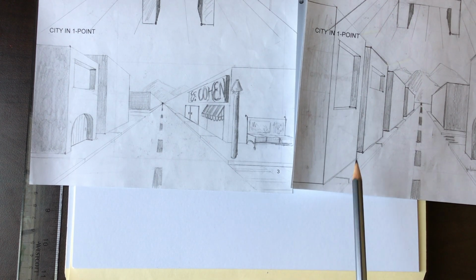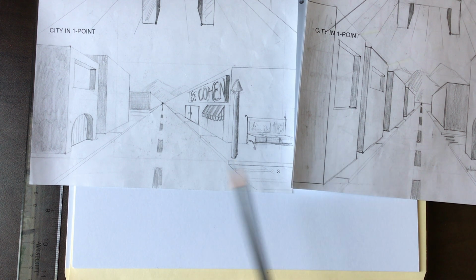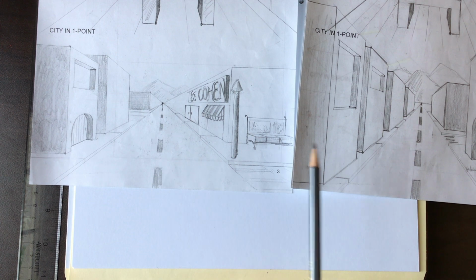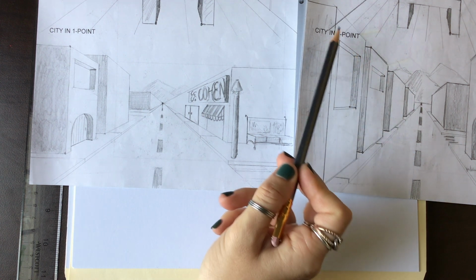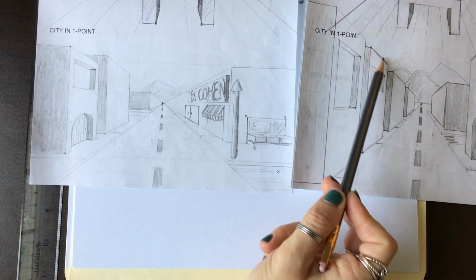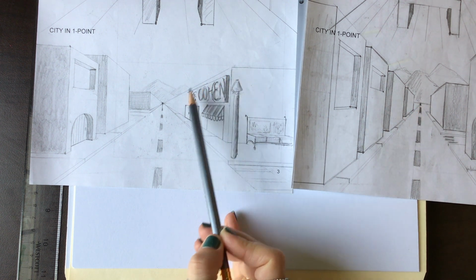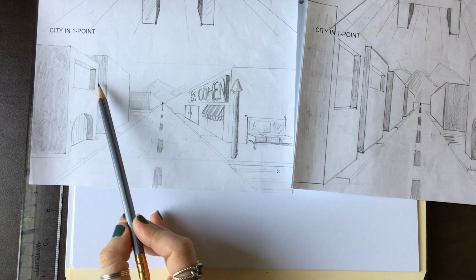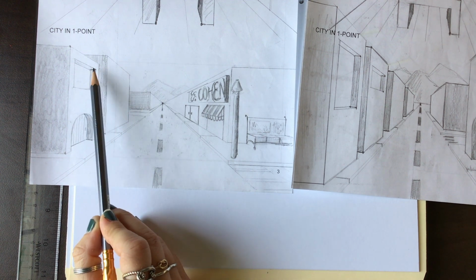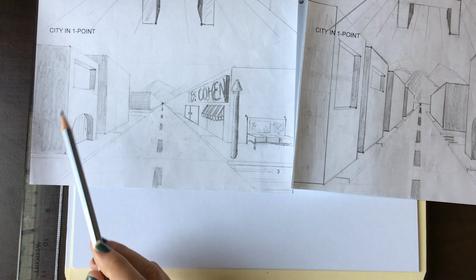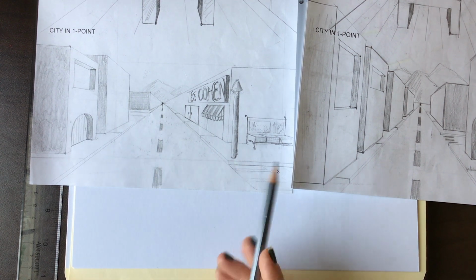Show you a guideline for 2 examples of how the city in one-point perspective may look. These buildings are all the same height, and they come up to the same line, meeting the vanishing point, as does this one. Over here, this is an example of showing you how you can draw different heights of buildings, and that will be a good way to get some variety into your drawing.